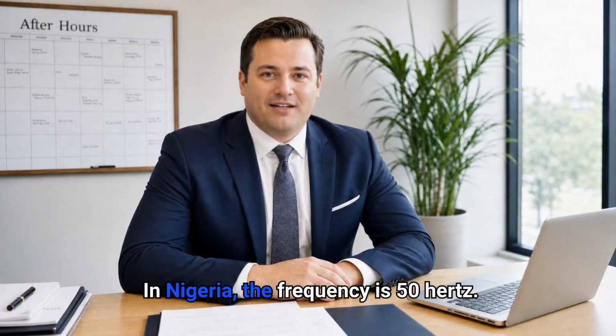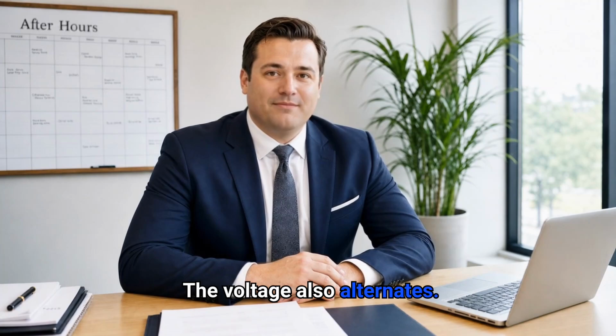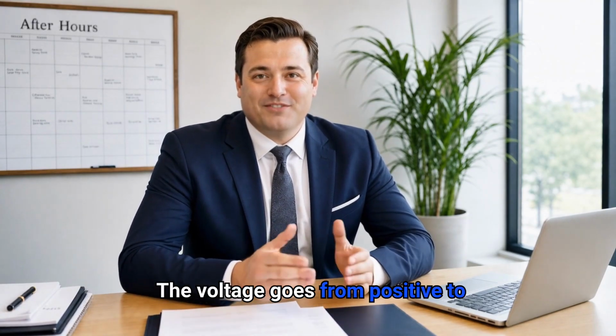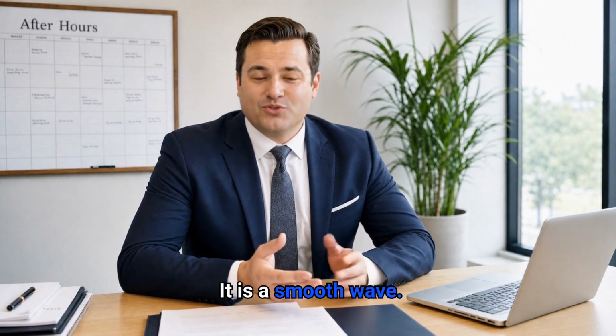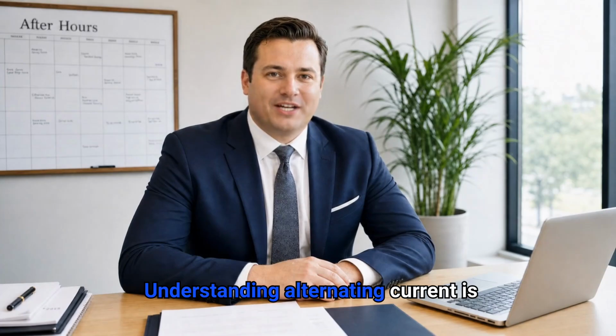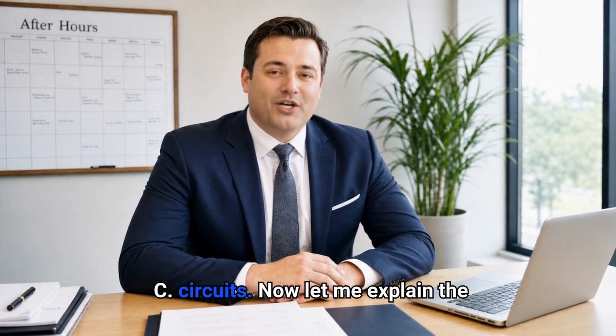In Nigeria, the frequency is 50 Hz. The voltage also alternates. The voltage goes from positive to negative. The waveform is sinusoidal. It is a smooth wave. Understanding alternating current is essential for understanding AC circuits.